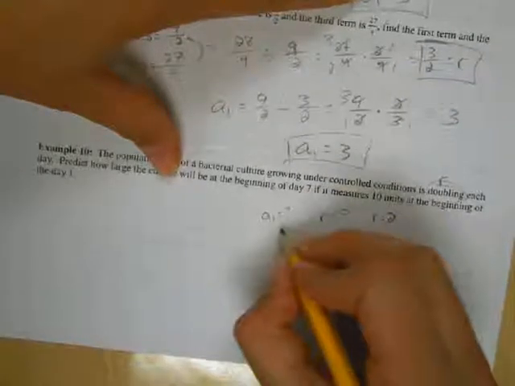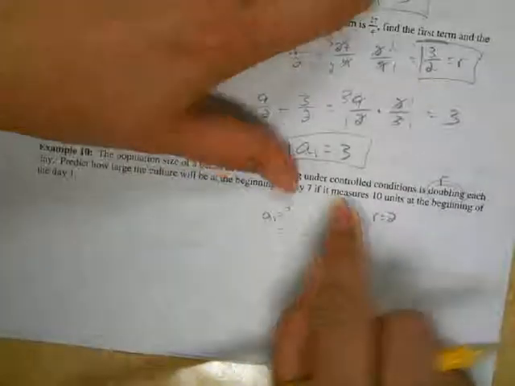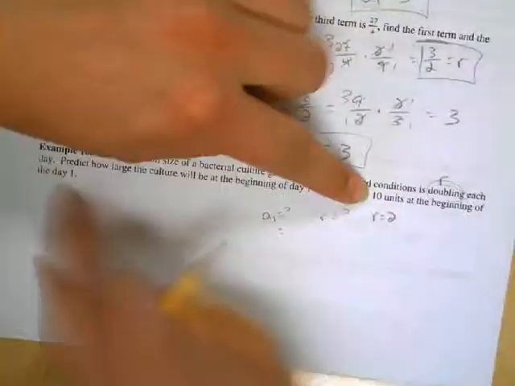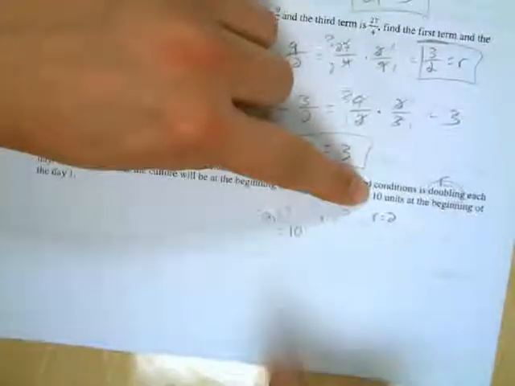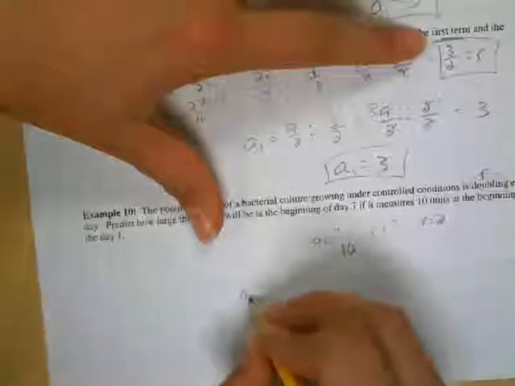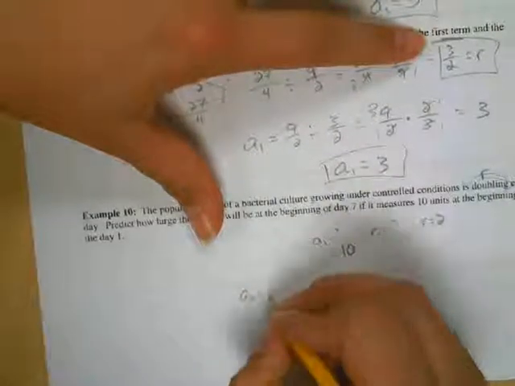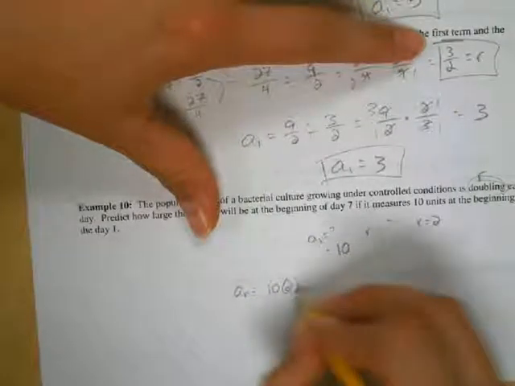They also tell us our starting point: it measures 10 at the beginning of day 1. So A1 here is just going to be 10. A1 is 10, and my ratio is 2. Plug that in. So A sub n is going to be 10 times 2 raised to the n minus 1.